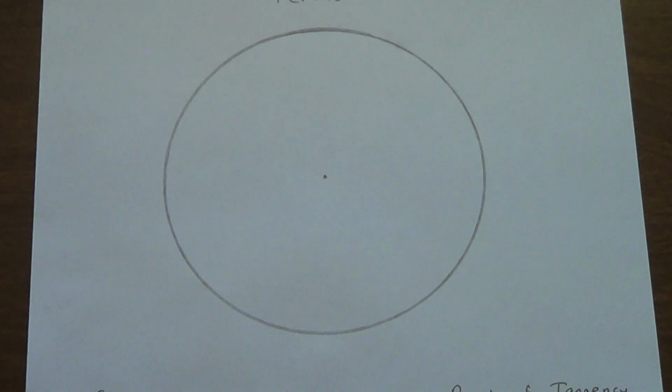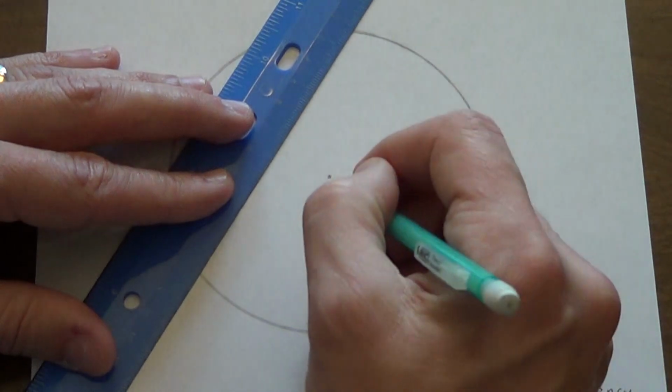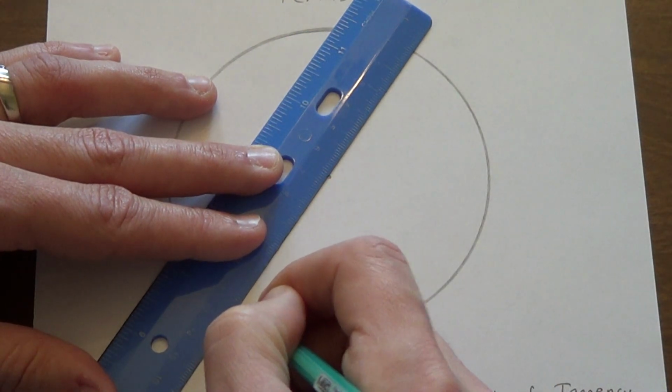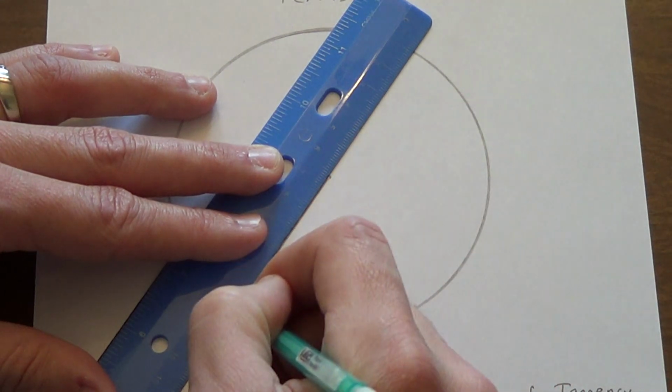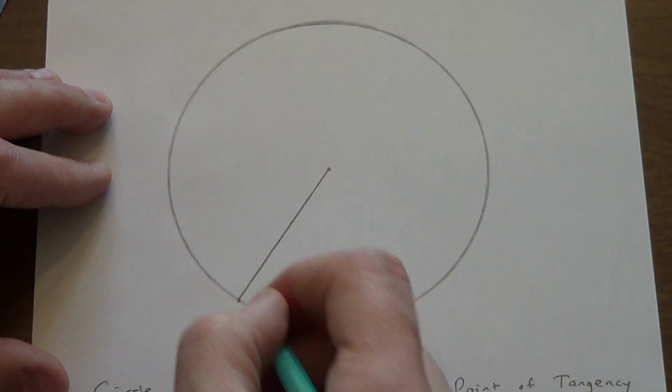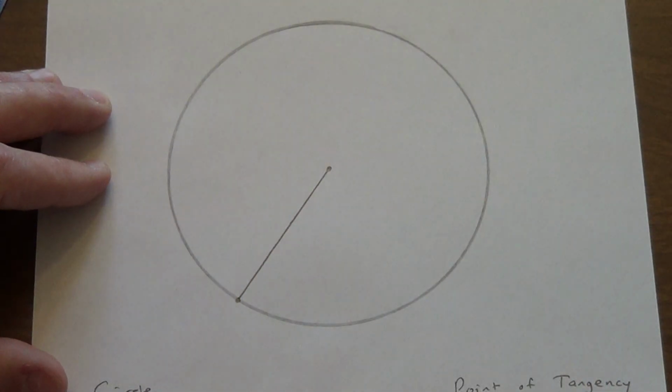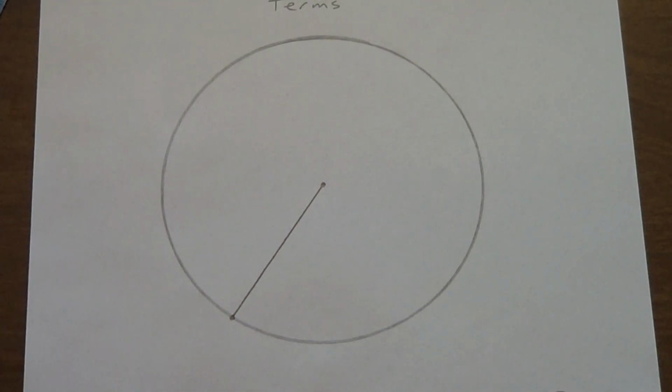The radius is a segment from the center point to any point on the circle. Okay, that's a radius. There you go.